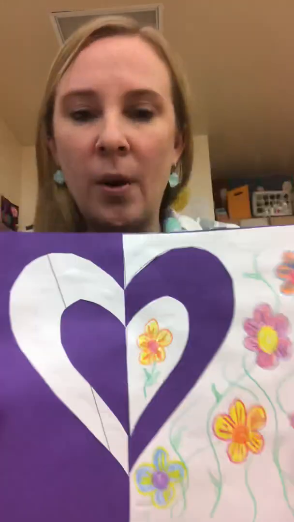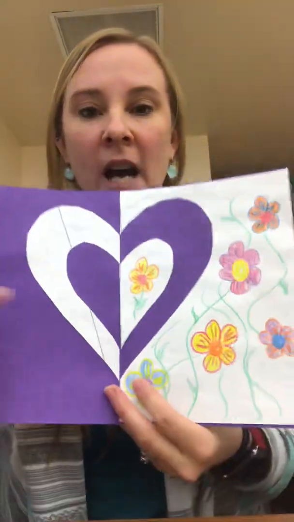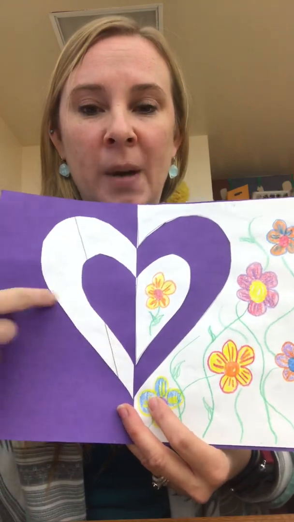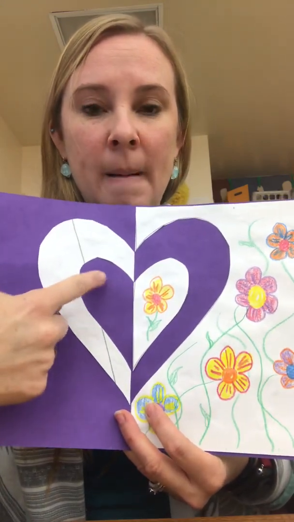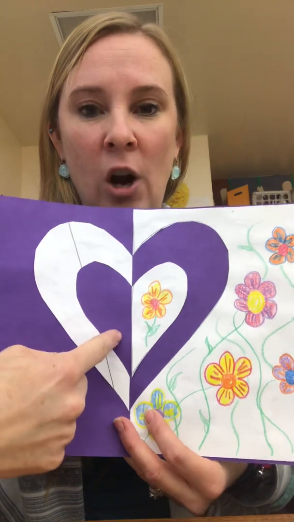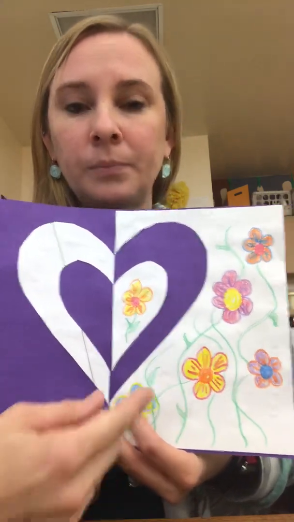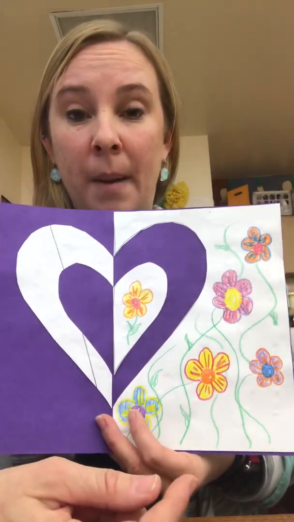Just so you can see a little bit more in depth, I did another one and I already glued it down. And I cut another heart out of that. So you can see this is positive space, but the background is negative space. This is negative space, it's a heart, the hole in the heart. And then this is the positive space. And then I went ahead and decorated my positive space.